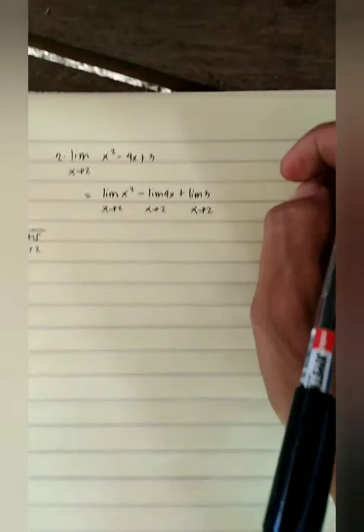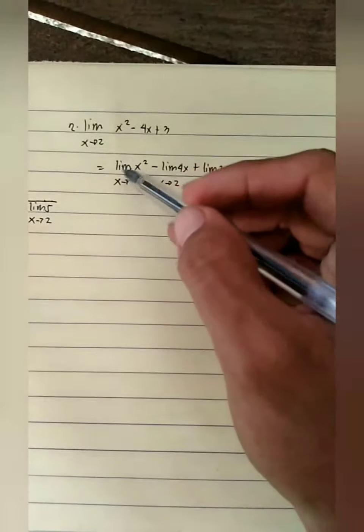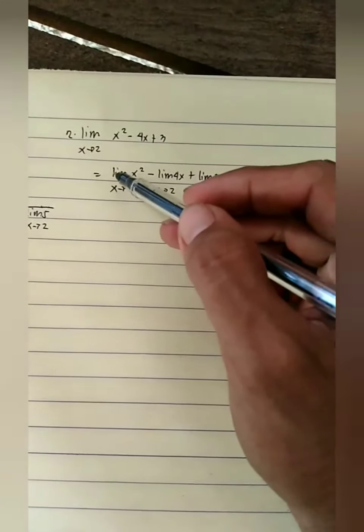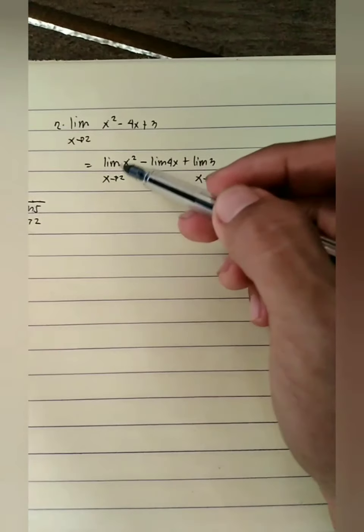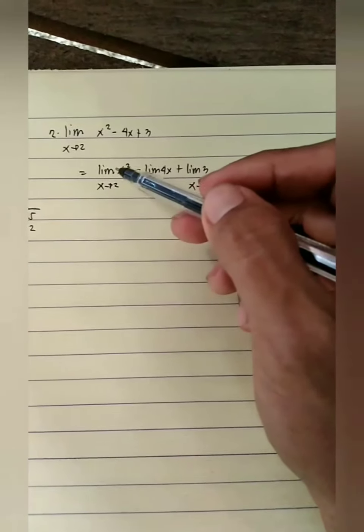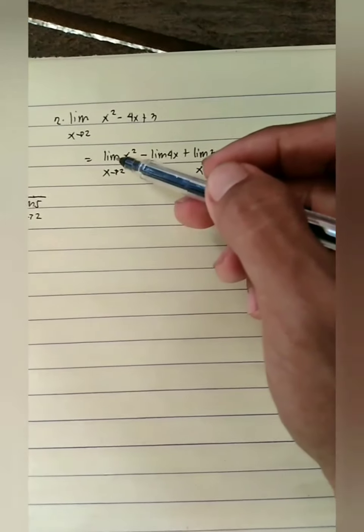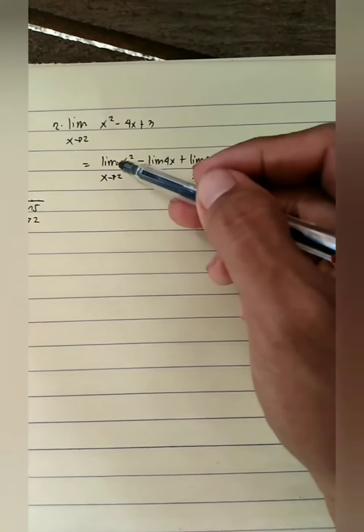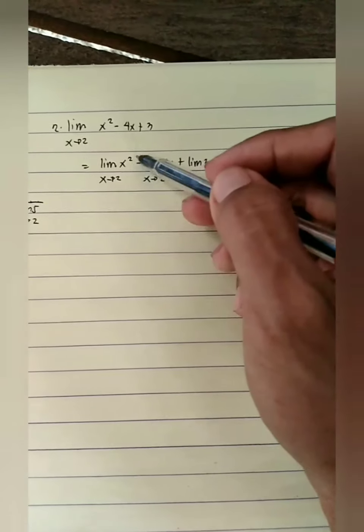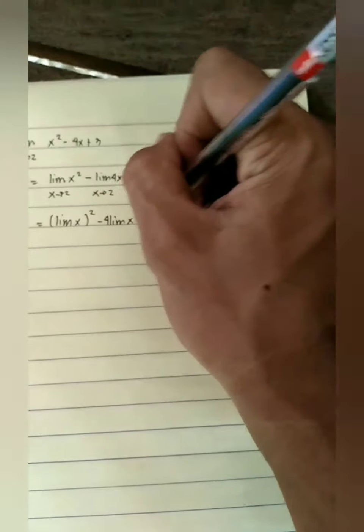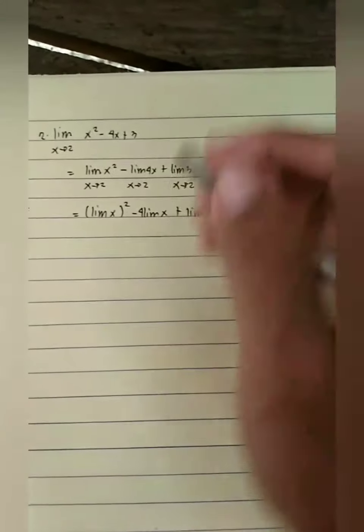Next, make the limit in its simplest form, I mean, in a simpler way of writing. So in the first part of the function, we have the limit of x squared minus the limit of 4 times the limit of x plus the limit of 3.